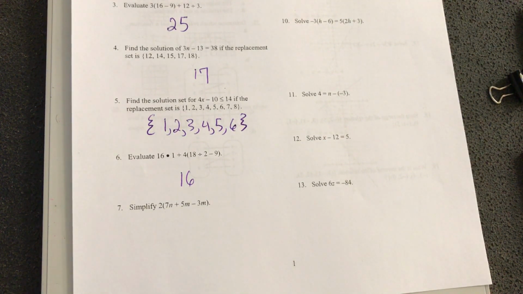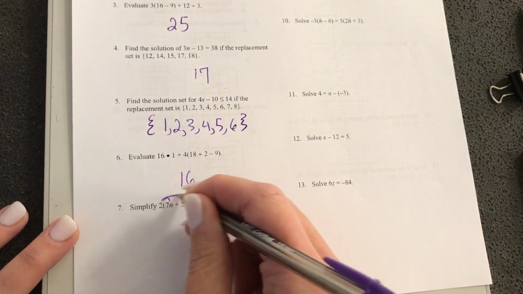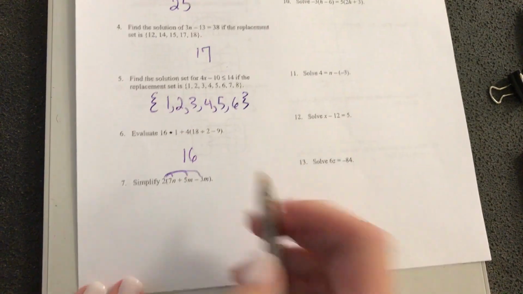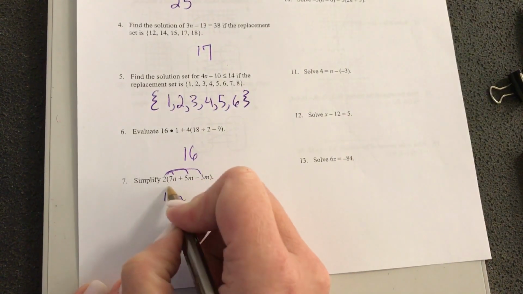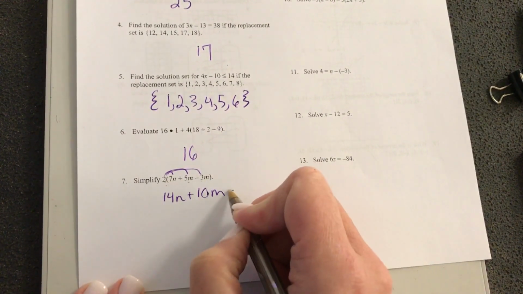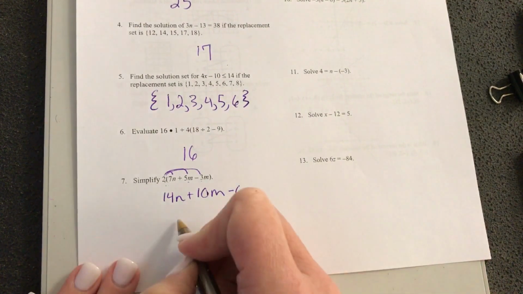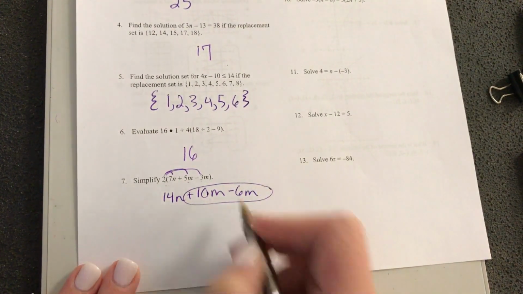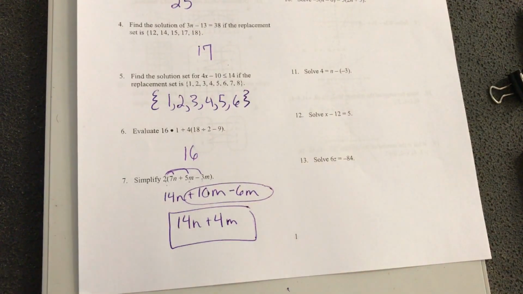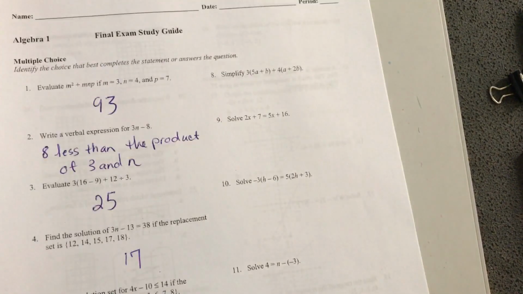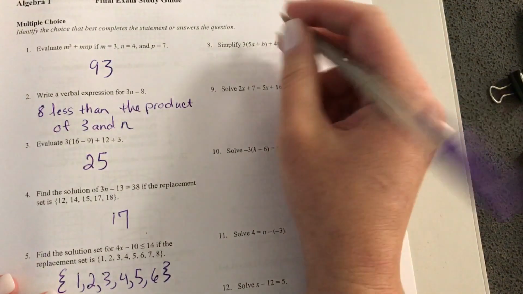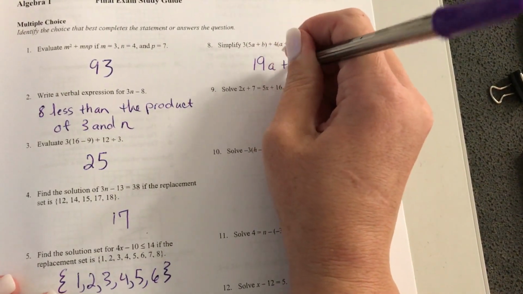Number 7, it says simplify. Well, what you have to do here is distribute, and then you can combine like terms. So I guess I can go and work this one out for you. You have 14n, 2 times 5 is 10m, and 2 times 3 is negative 6m. And you can combine these two, so you wind up with 14n plus 4m. Number 8, simplify. You're going to distribute on both sides, combine like terms, and you get 19a plus 11b.